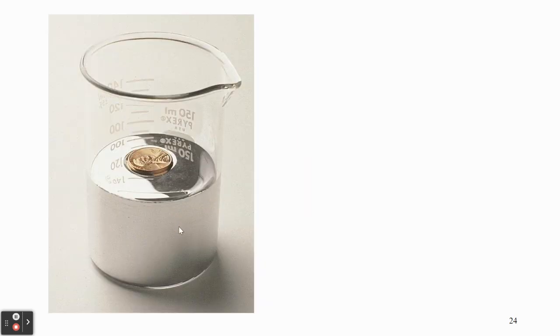So another example might be if we had a beaker of mercury and we had a copper penny. Copper and mercury don't mix together, but the copper penny would float on top of the mercury. So if our question is which metal has a lower density, it would be the copper because it floats on top of the mercury.